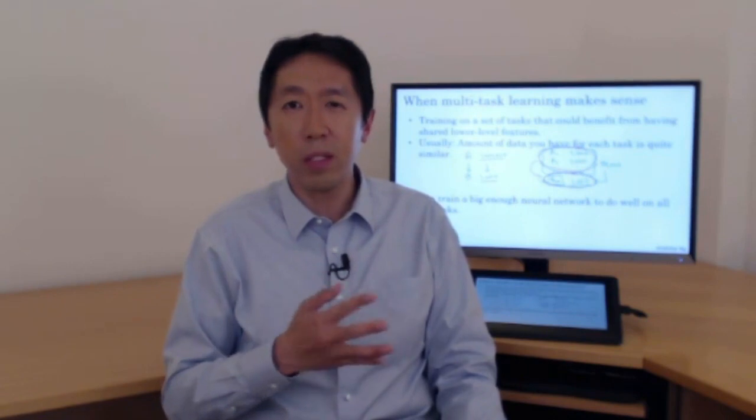Maybe the one example is computer vision. In object detection, I see more applications of multitask learning, where one neural network trained to detect a whole bunch of objects at the same time works better than different neural networks trained separately to detect different objects. But I would say that on average, transfer learning is used much more today than multitask learning, but both are useful tools to have in your arsenal. So to summarize, multitask learning enables you to train one neural network to do many tasks, and this can give you better performance than if you were to do the tasks in isolation.